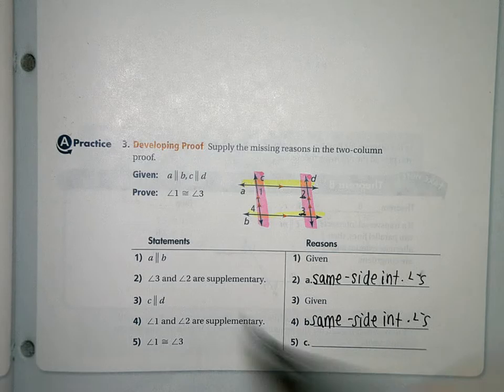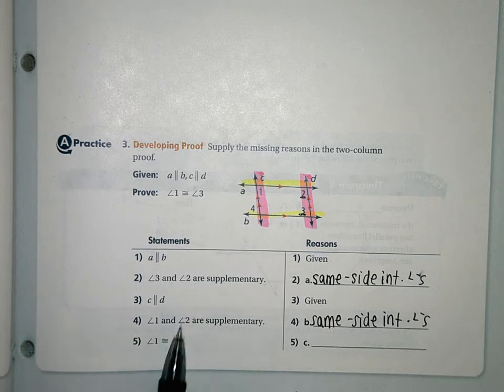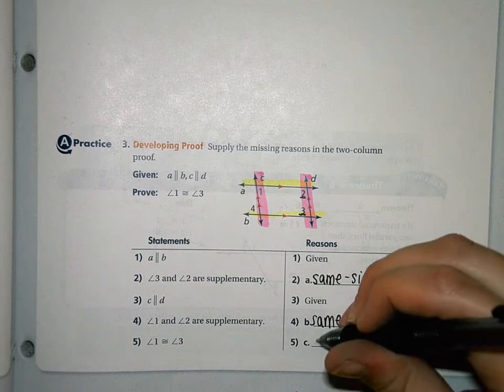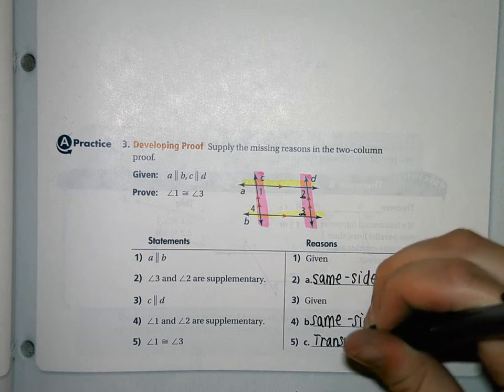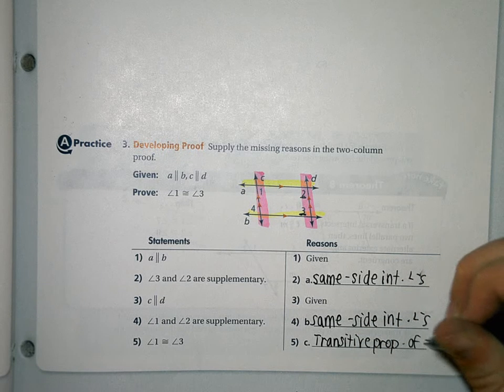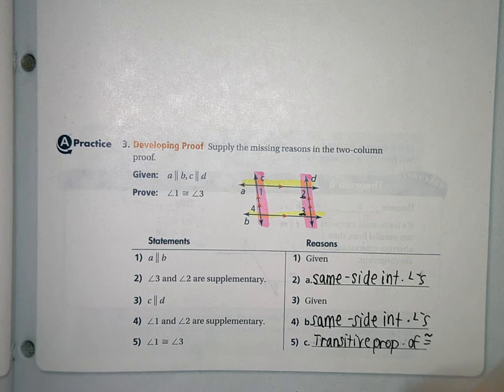So then it says finally that 1 is congruent to 3. Now notice it says 3 and 2 are supplementary, 1 and 2 are supplementary. The connecting point is 2. So that means 1 and 3 must be congruent. So you can either use transitive property of congruence. It'd be tempting to use substitution, but because we're dealing with congruent signs, we have to keep it just as transitive. So there you go. That's going through another proof using some of our information that's new for us today.